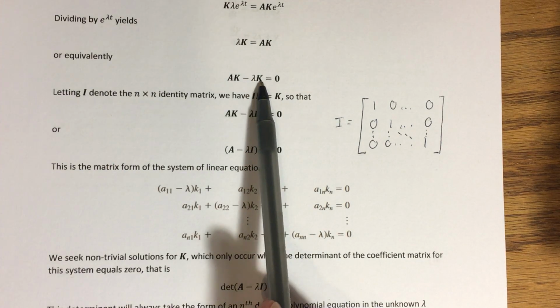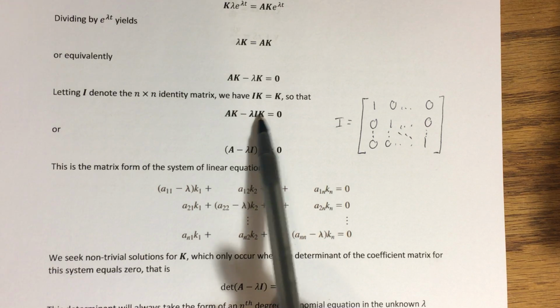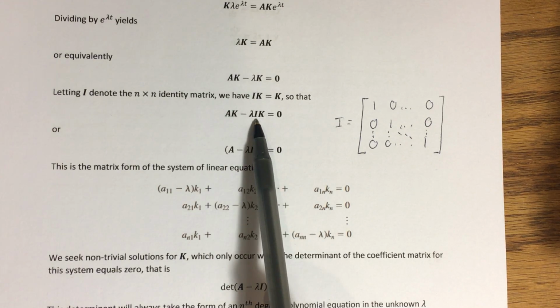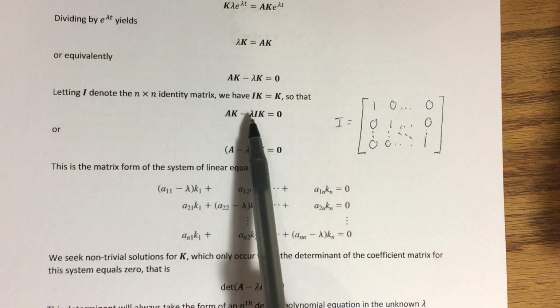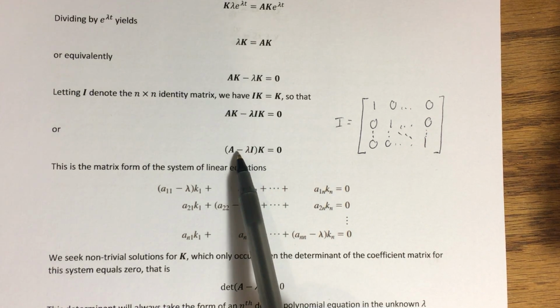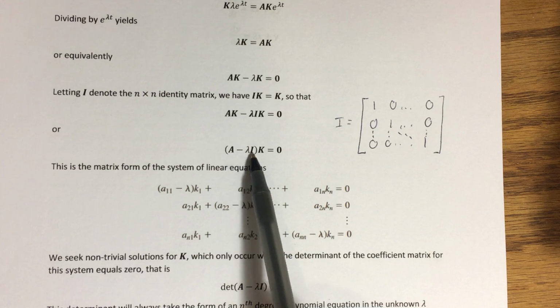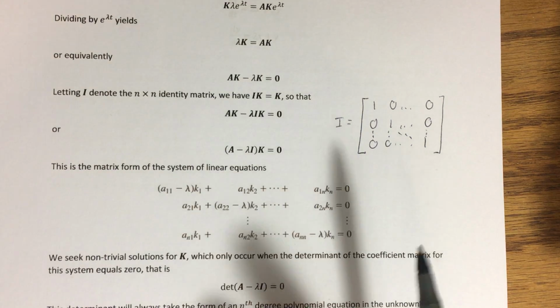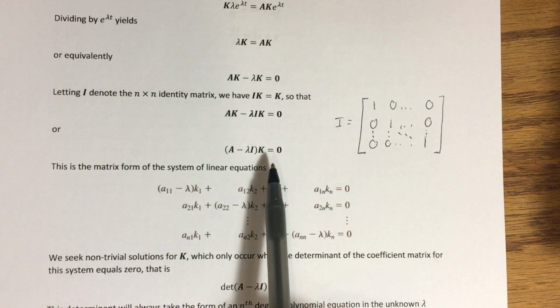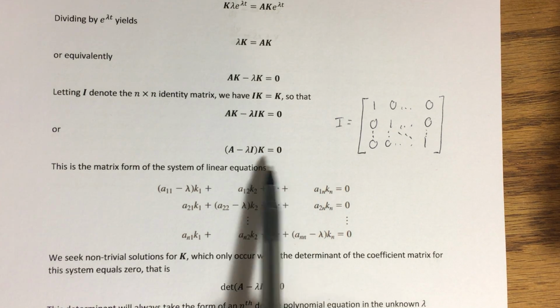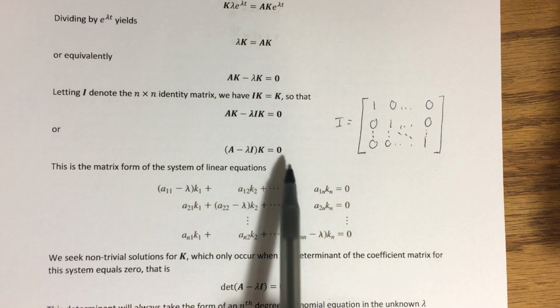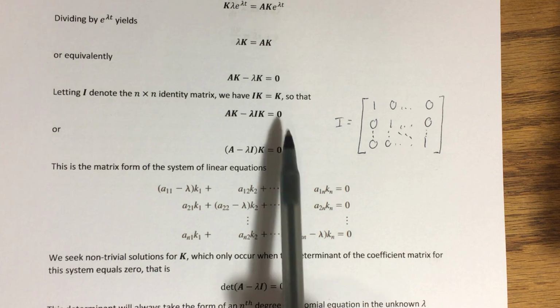However, if I were to replace that k with Ik because they're equal, then I could factor the k out because I is an n by n matrix. And so lambda I is what would be left here. And I have an n by n matrix minus an n by n matrix. That's valid. I can do that. Okay. Now the purpose behind doing this is to obtain this equation here. Notice the bold 0 that's showing up here.